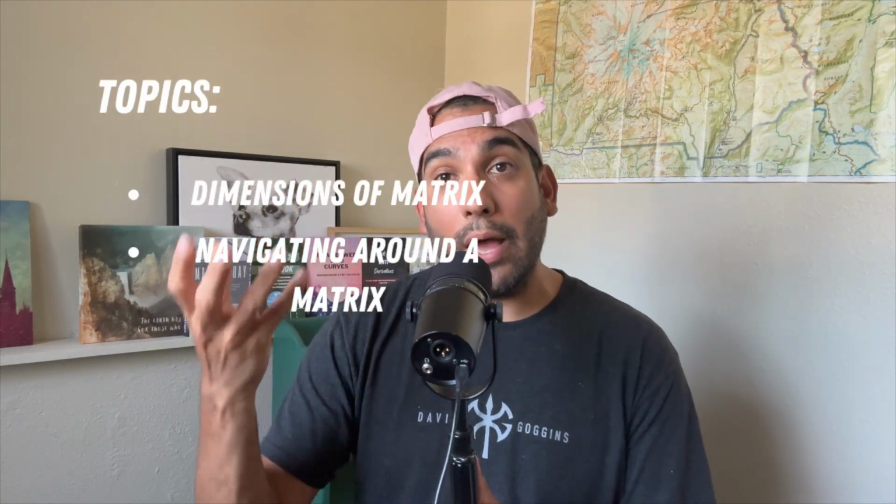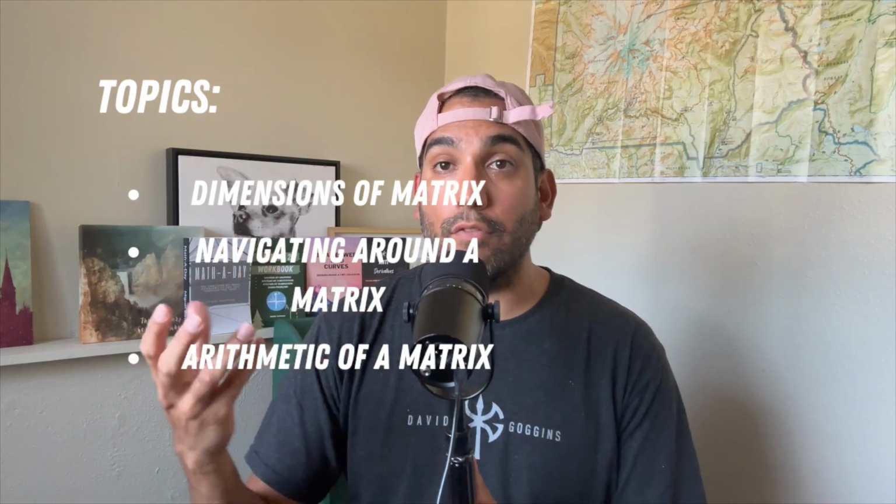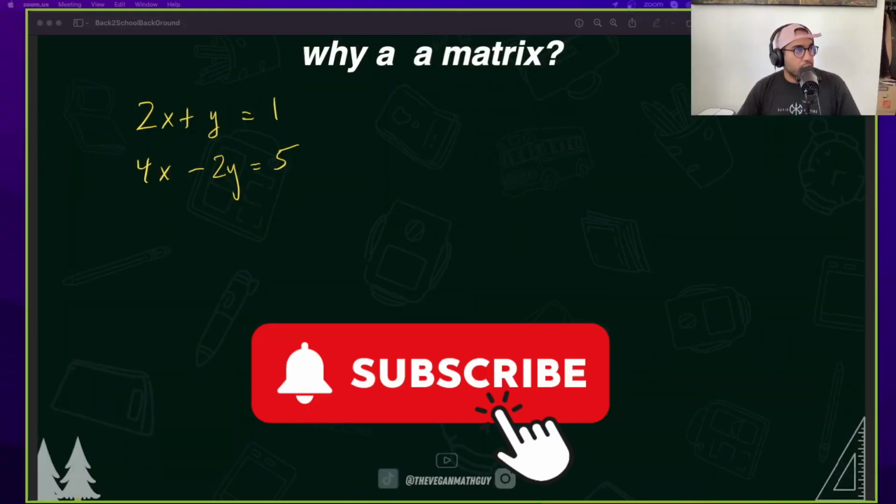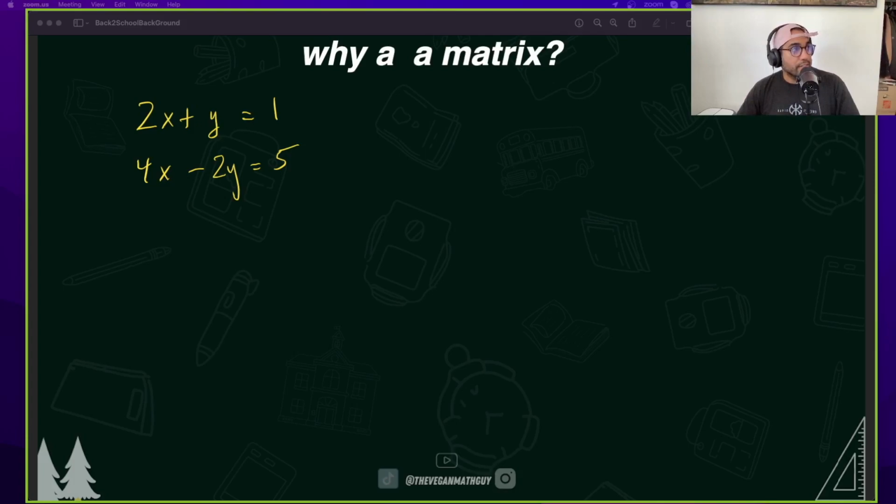Linear algebra is such a fun class to take, but we need to start dissecting the main point of linear algebra, which is matrices. So let's go ahead and talk about the dimensions of a matrix, how to navigate around the matrix, and the arithmetic of a matrix. So just keep in mind that matrices are extremely powerful for solving systems of linear equations.